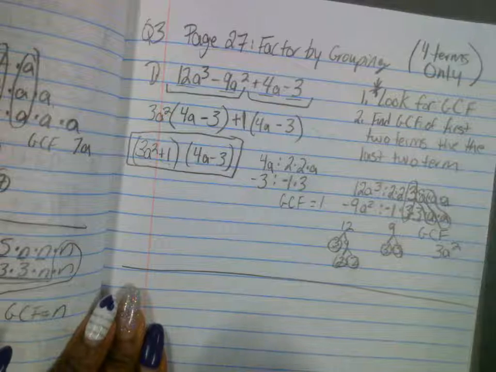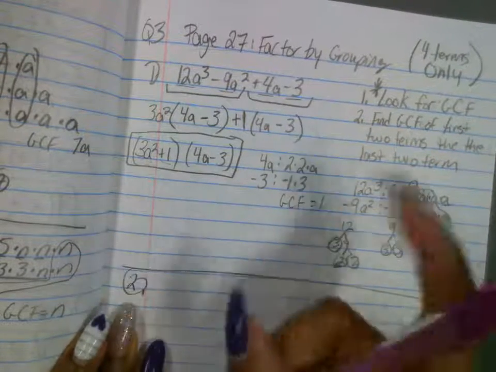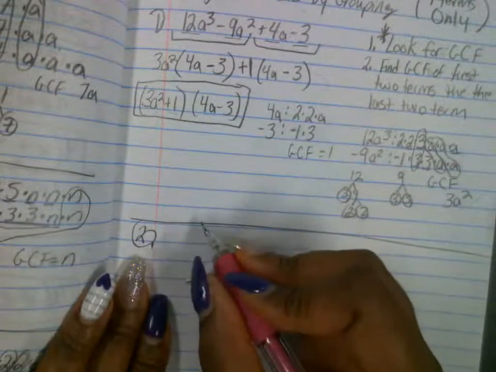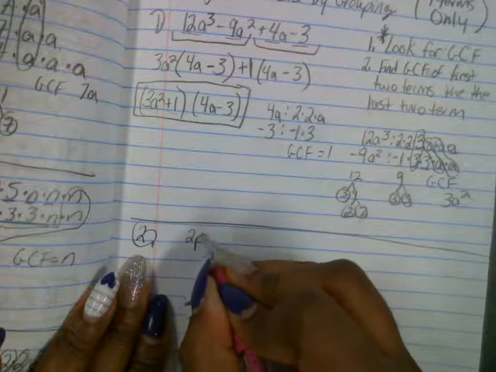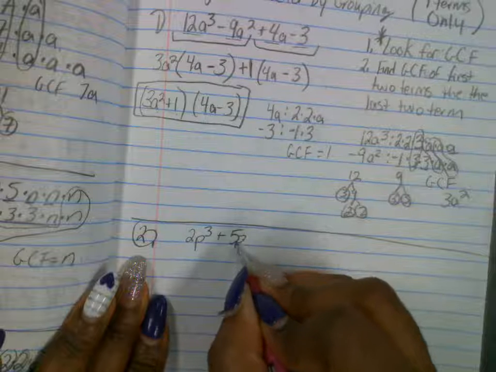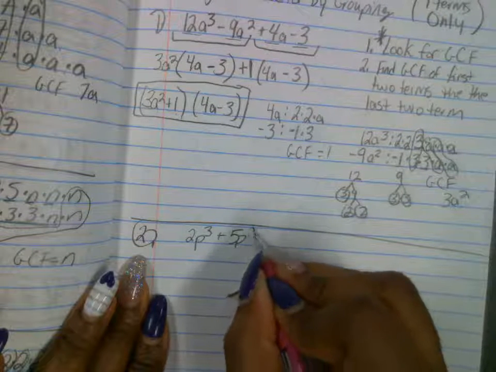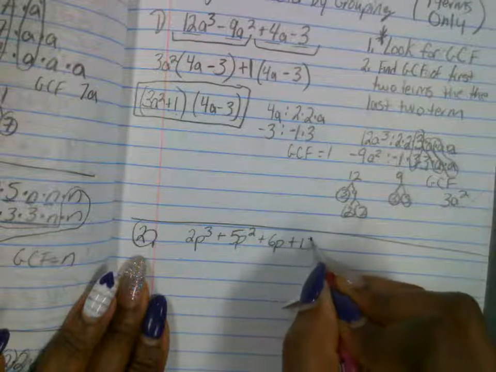Let's do 2 the same way. Okay. Number 2. Until you kind of can get a pattern, and then we'll do a few on our own. We have 2p to the third. Is everybody okay though? Okay. Then we have 5p to the second plus 6p plus 15.